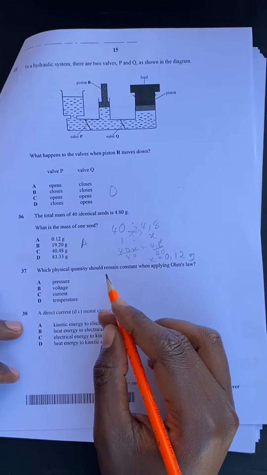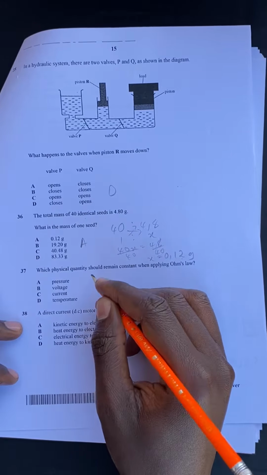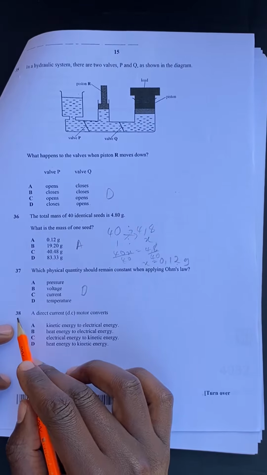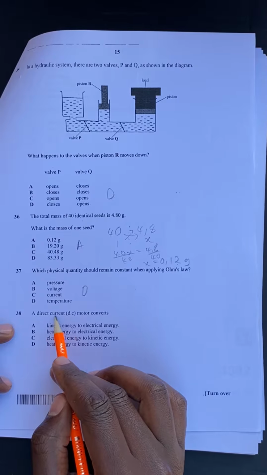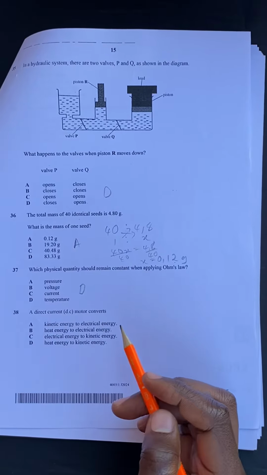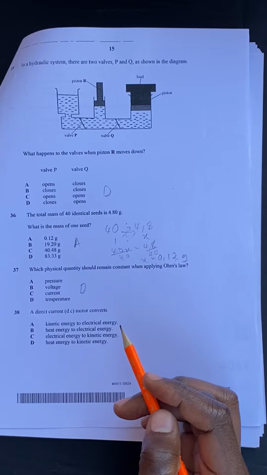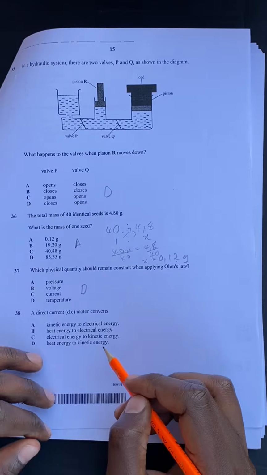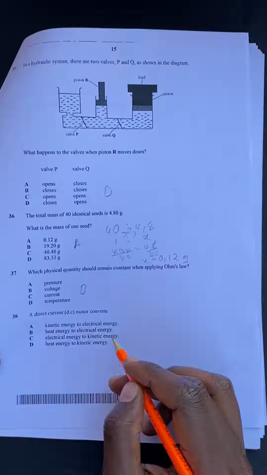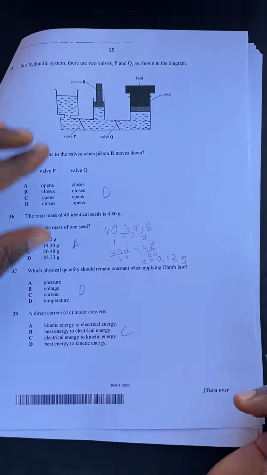So the correct answer here is D, which is temperature. Question 38. A direct current DC motor converts. So a motor converts electrical energy into kinetic energy. So the answer here is C.